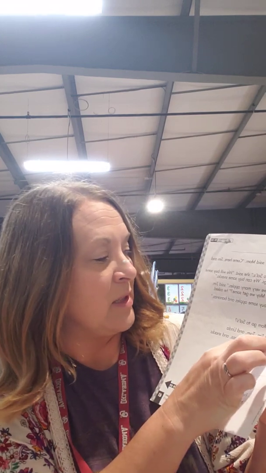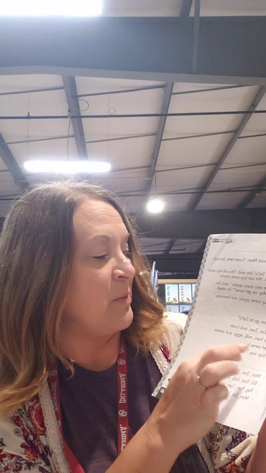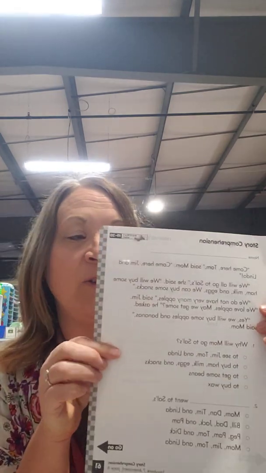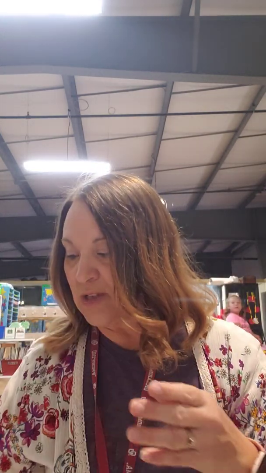Is it to see Jim, Tom, and Linda, to buy some ham, milk, eggs, and snacks, to get some beans, or to buy wax? So whatever one of those you think is the correct answer, you can look back at the story, and fill in the circle right in front of it. And then there are also some questions on the back side for this story. So that's your reading comprehension. Now, also practice your sight words every day. Remember, this is the last week for sight words. And your sight words this week are only, about, every, and again.